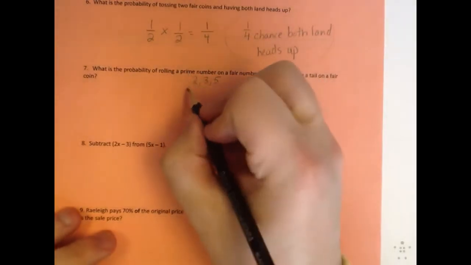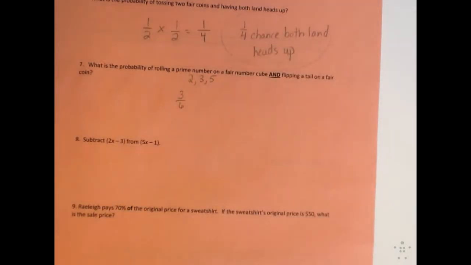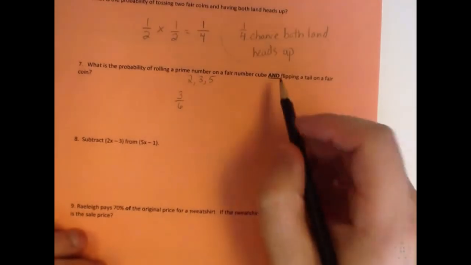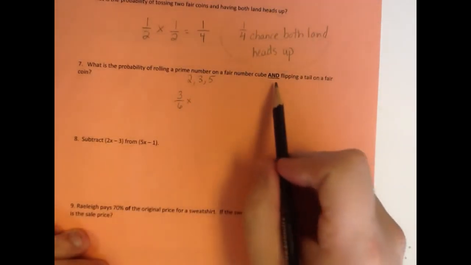Okay? So 2, 3, and 5. On a number cube I have 6 possible numbers that I could roll, and 3 of them are prime. So I have a 3 out of 6 chance of rolling a prime number, and multiply, that means. In this instance, "and" usually means adding, but this means multiplying in this case.